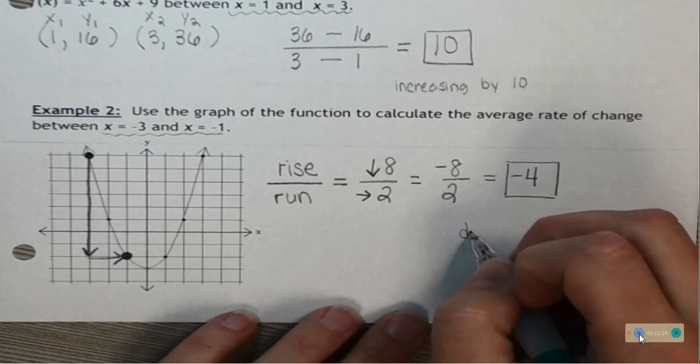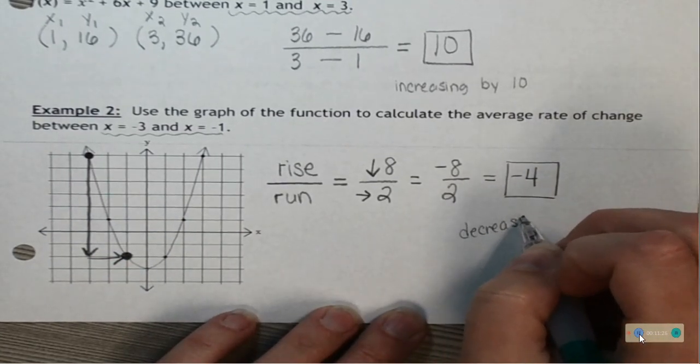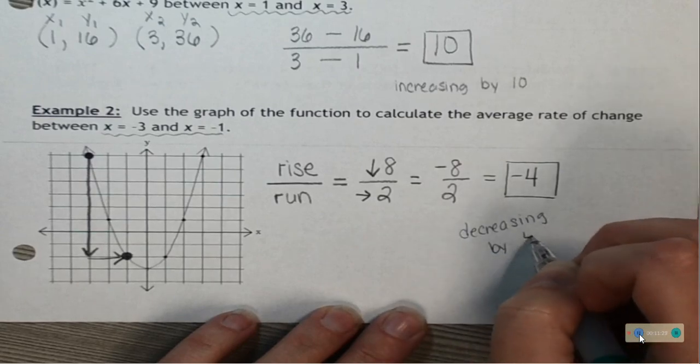So I want you to write yourself a note. Decreasing by 4.